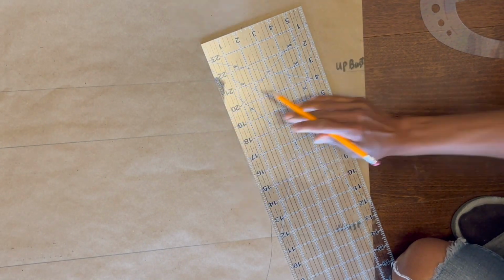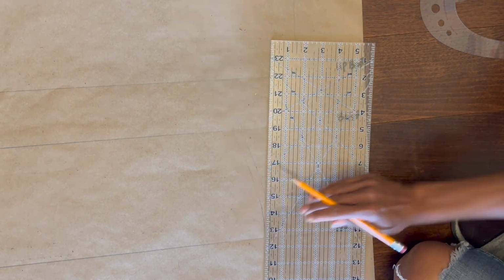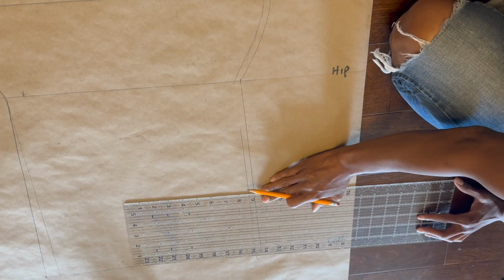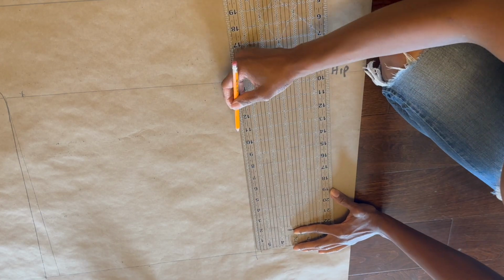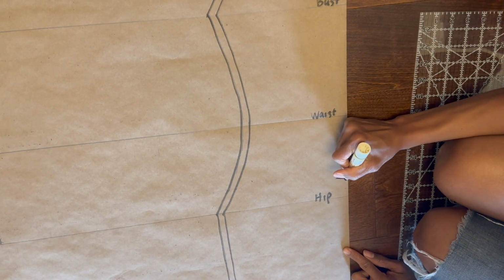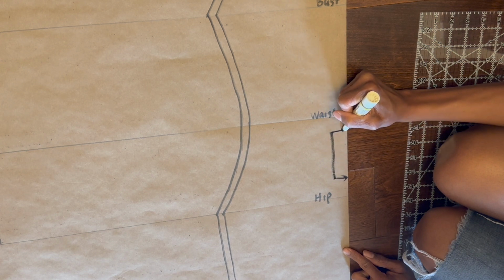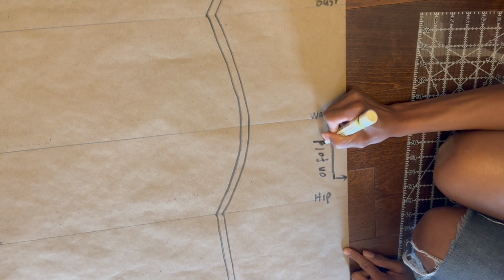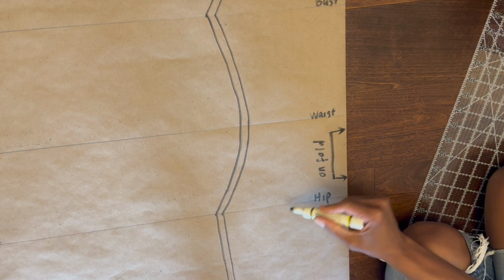Add your seam allowance around the entire edge of the pattern. In my case, my seam allowance is 3/8 of an inch. And then darken your pattern with a marker. Now let's label this back pattern piece. This is going to be on the fold, right? And then we want our grain line.